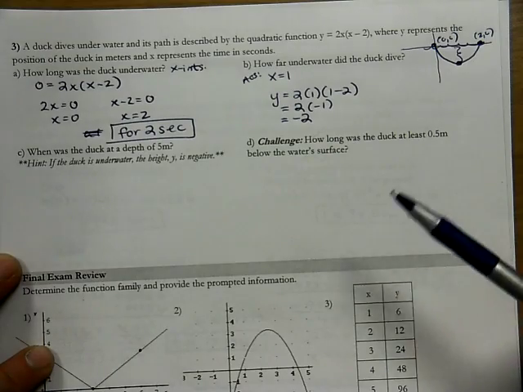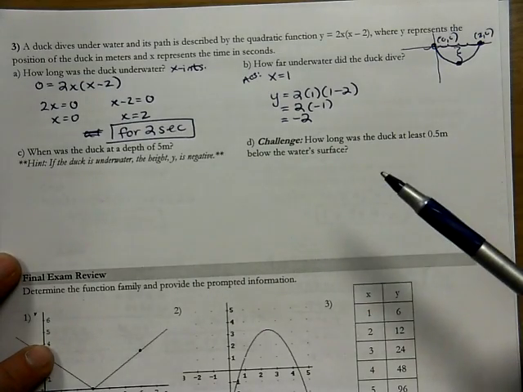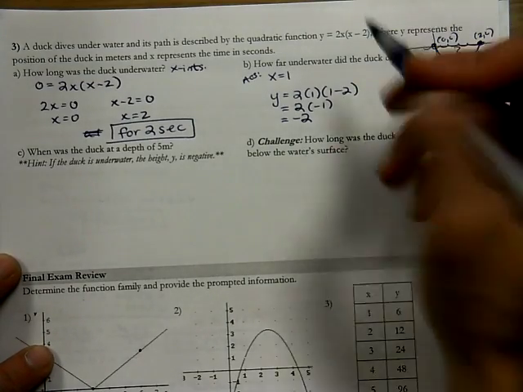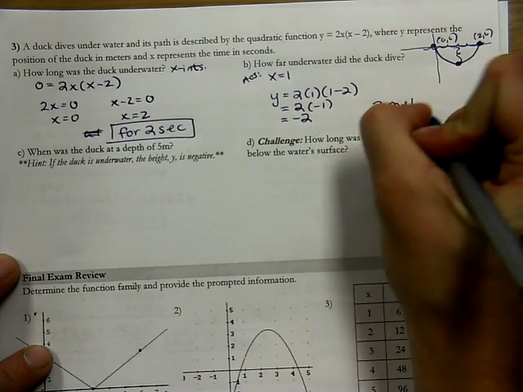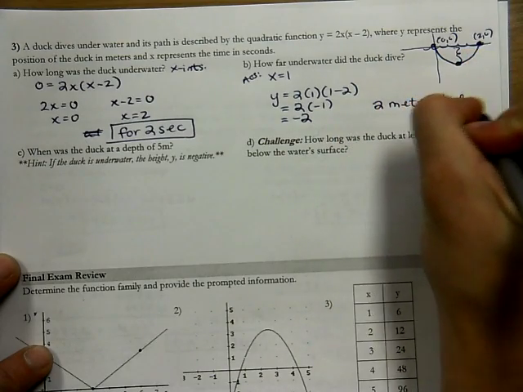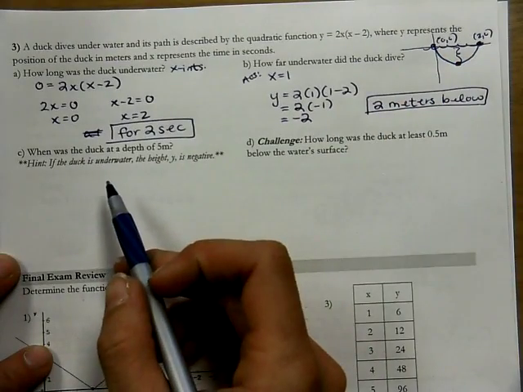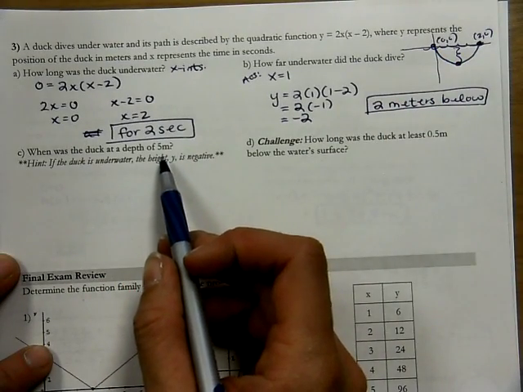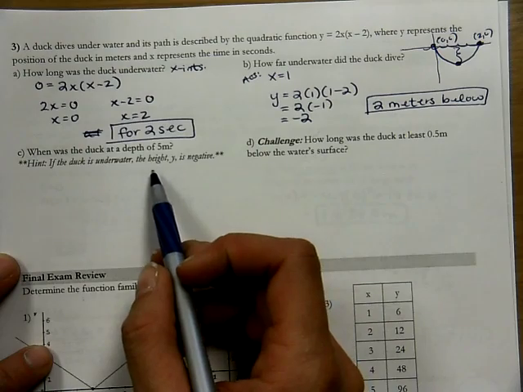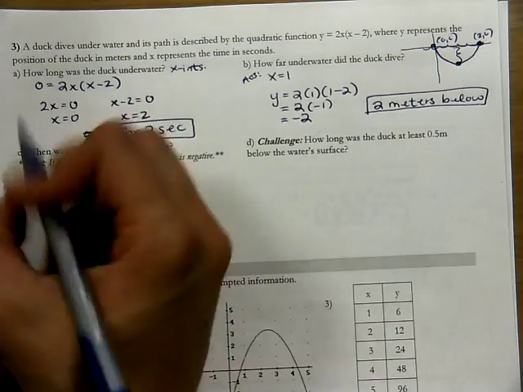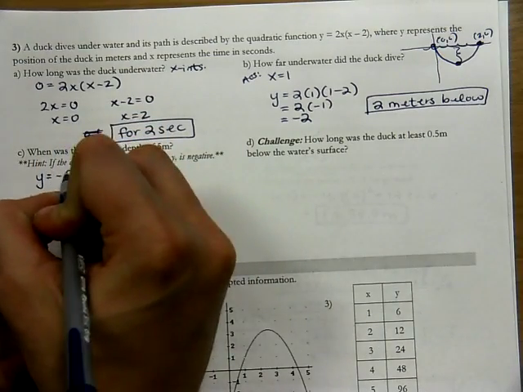So the question would be, why is this negative? Well, the reason it's negative is that we're going below water. So this is 2 meters below. All right, next question. When was the duck at a depth of 5 meters? Well, it's at a depth of 5 meters when the height, y, is negative 5.